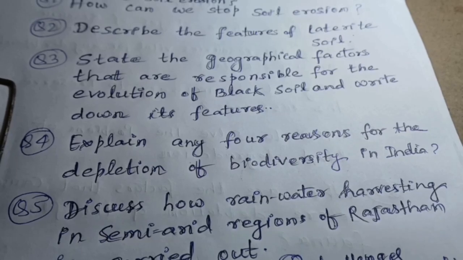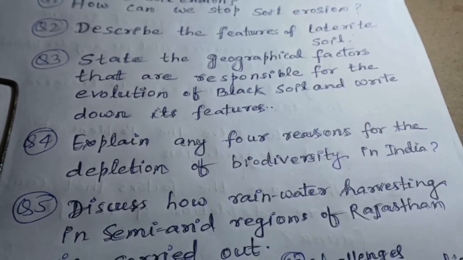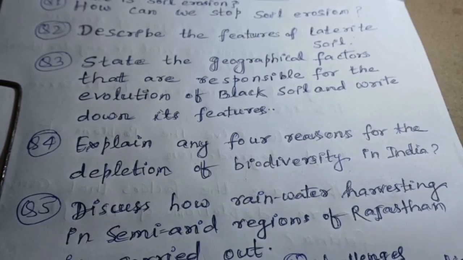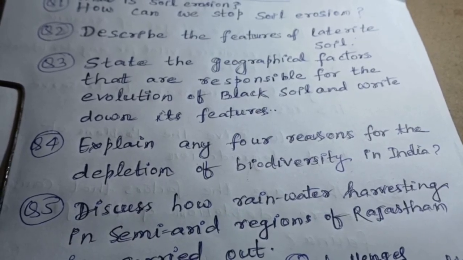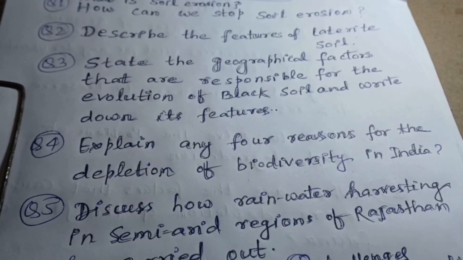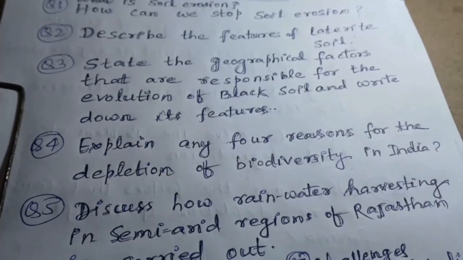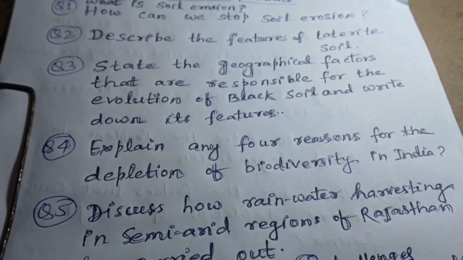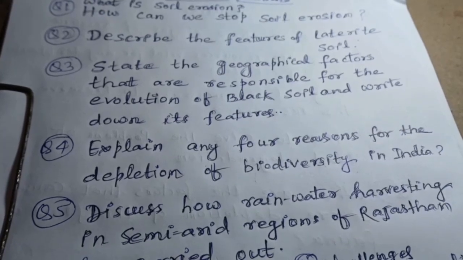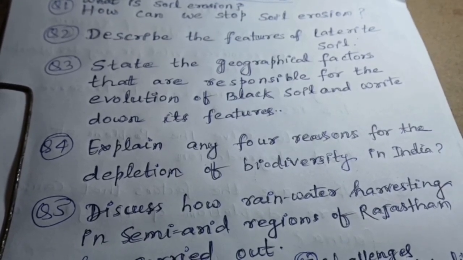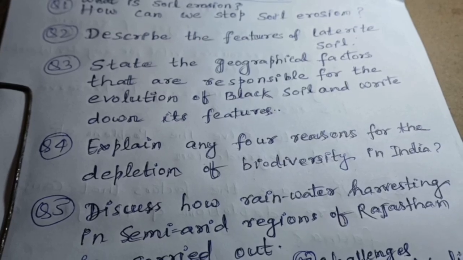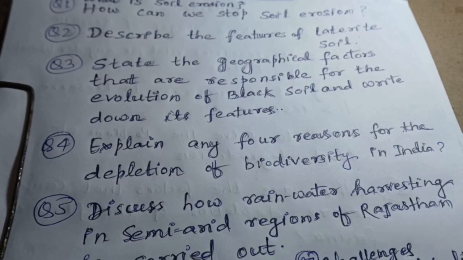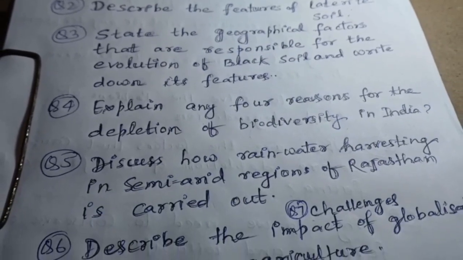for the depletion of the biodiversity, and in another point, also climatic change: global warming increases the greenhouse gases which affect the biodiversity. Also over exploitation, like hunting and poaching in an unsustainable manner, and the last point you can add is forest fires also. So these are the reasons for the depletion of biodiversity in India.